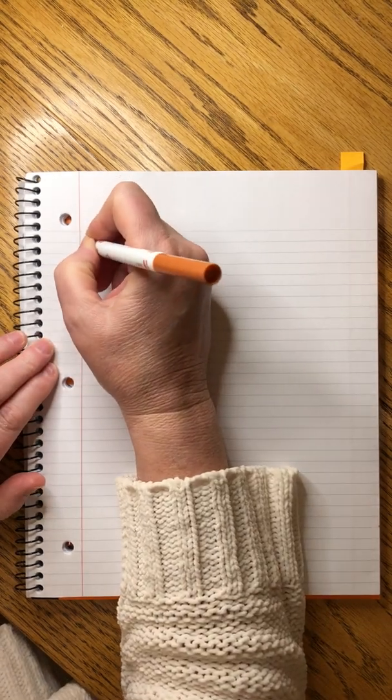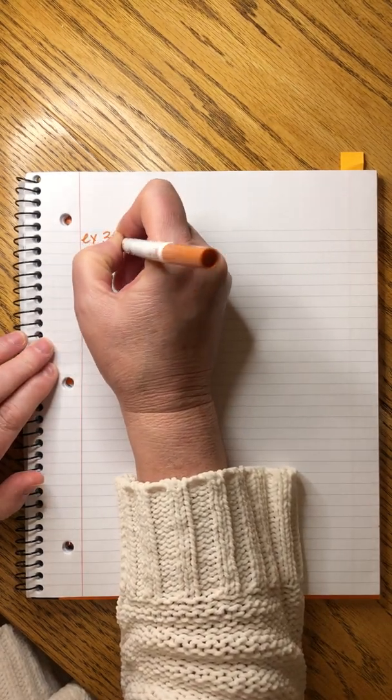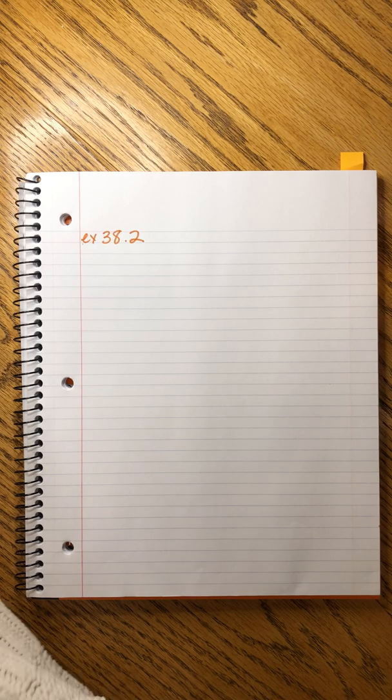Okay, I'm going to flip to the next page, and then we're going to do 2 ratio word problems, and we'll be off to the races. Example 38.2. I'm going to read you the story. Already, just sit back and relax. It's a fun little story about some barnyard animals. The ratio of pigs to goats in the barnyard was 7 to 5. If there were 91 pigs, how many goats were there?